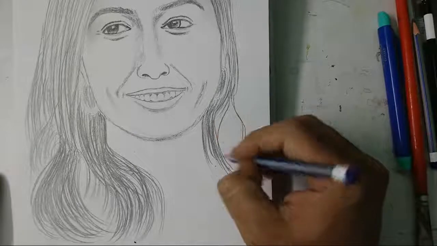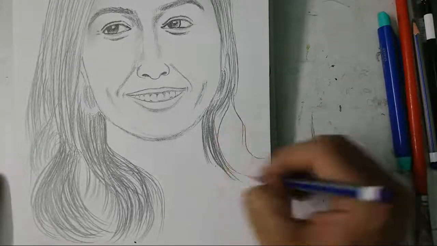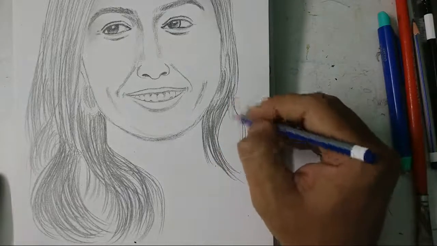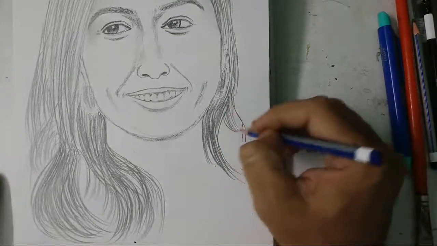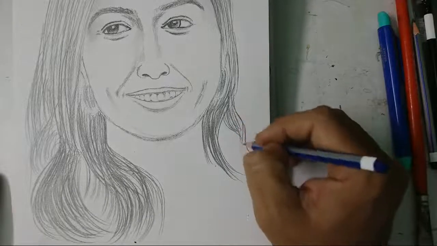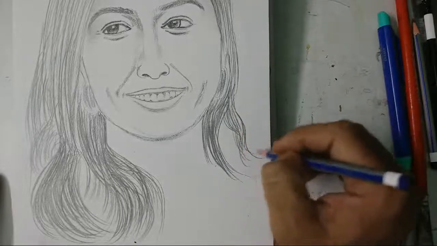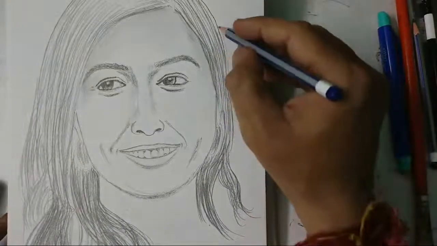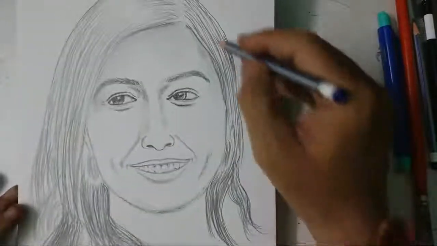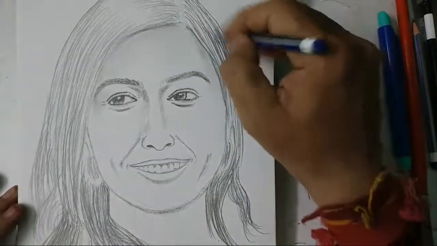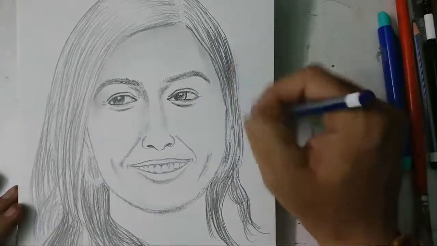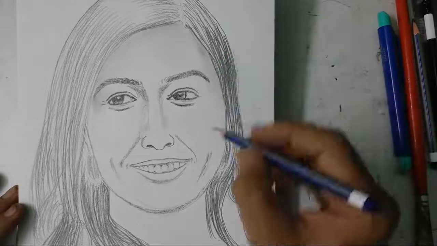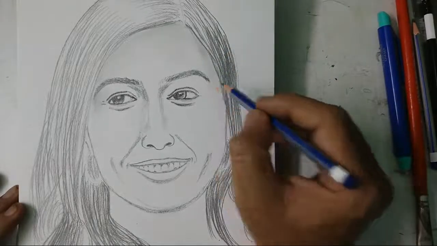So you can do the shading with HB pencil only, no need of another one. You have to just vary the pressure. Different shading pencils are told to people who cannot vary the pressure. In the beginning you can use it, it is up to you, but if you can vary the pressure with the help of your hand, then you don't need any other. You can manage it with the help of the same HB pencil. Now see, I am moving and shading the hair.